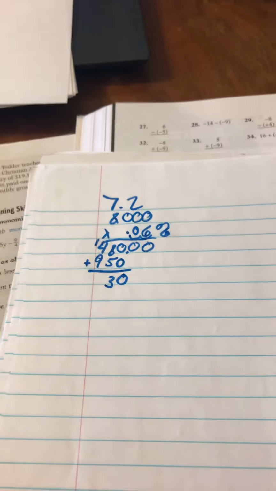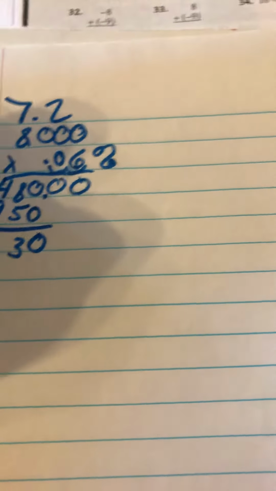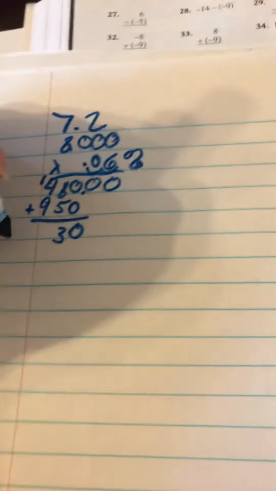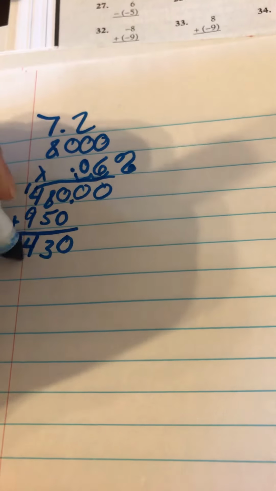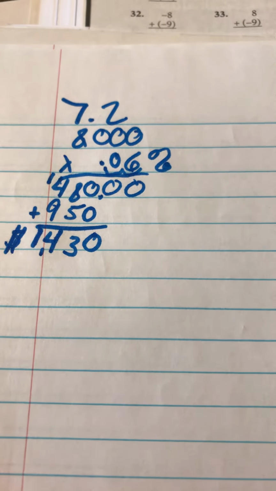And then 9 plus 1 is 10, plus 4 is 14. So in this case, their gross income is $1,430.